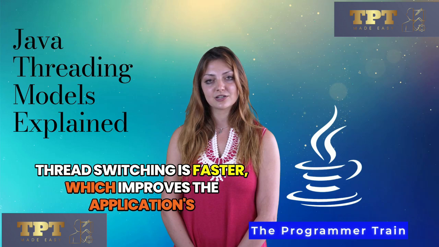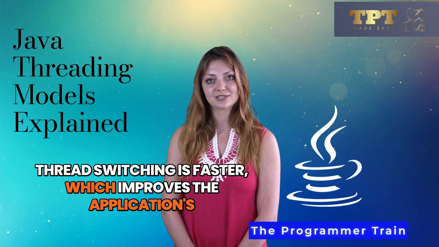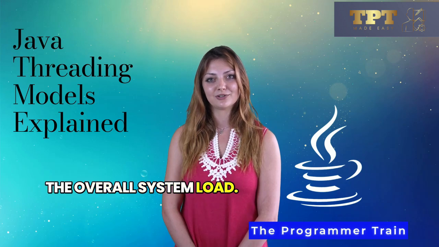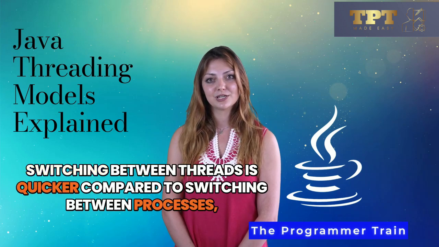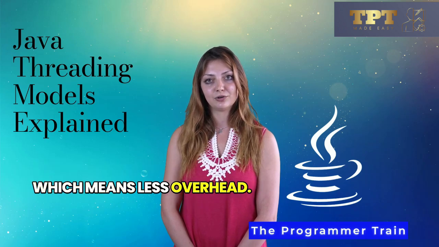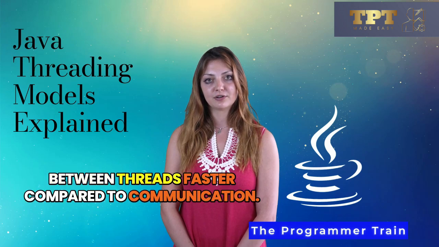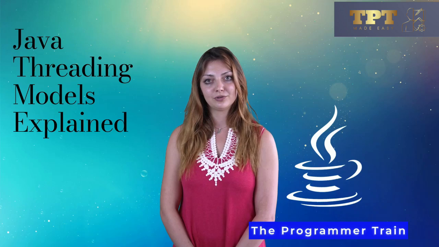Thread switching is faster, which improves the application's performance. Threads are lighter and share memory within the same process, reducing the overall system load. Switching between threads is quicker compared to switching between processes, which means less overhead, and shared memory makes communication between threads faster compared to communication between processes.